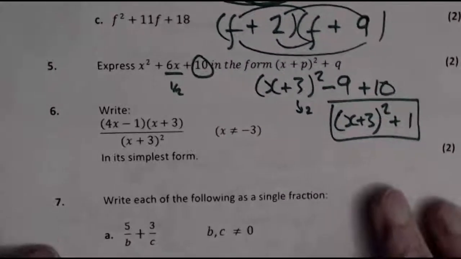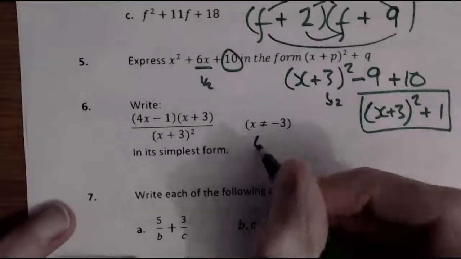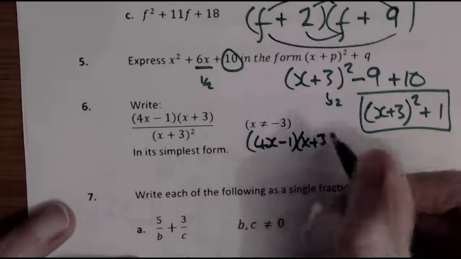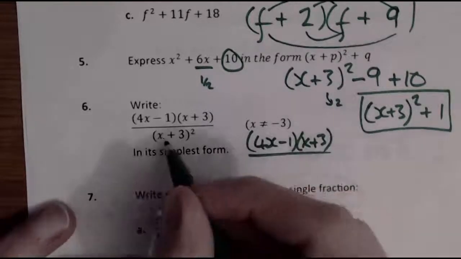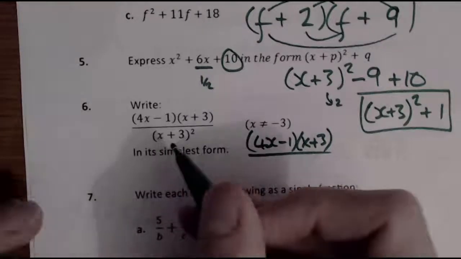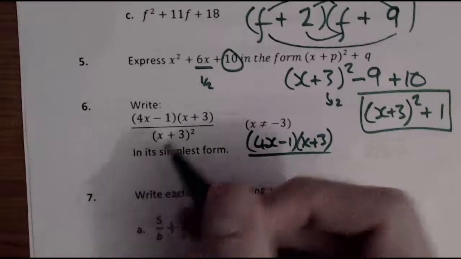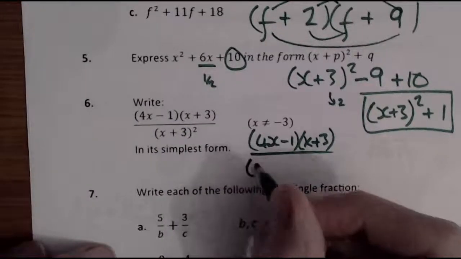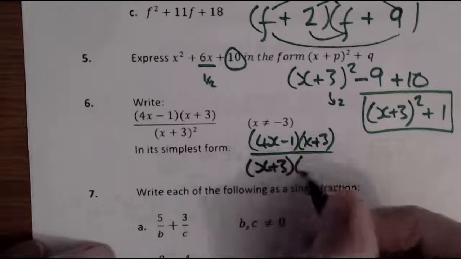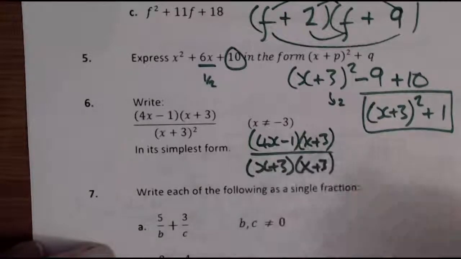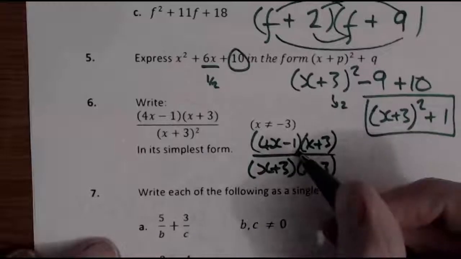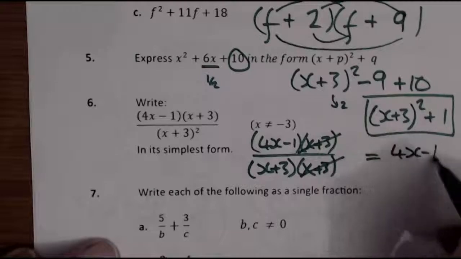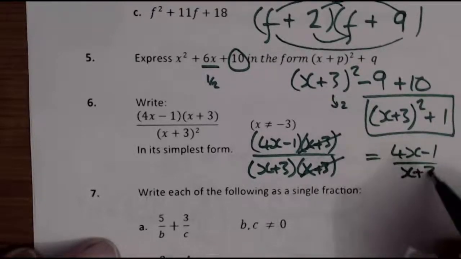And I've not given myself much room for this. So what we do is we go 4x minus 1 over x plus 3, and then we say, oh, that means x squared, if you just saw x squared, you know that's the same as saying x times x, so x plus 3 bracketed and squared, that's the same, so x plus 3 times x plus 3. And what we can now do is we see if any of these cancel out, so that cancels out with that one. So that gives you 4x minus 1 over x plus 3.